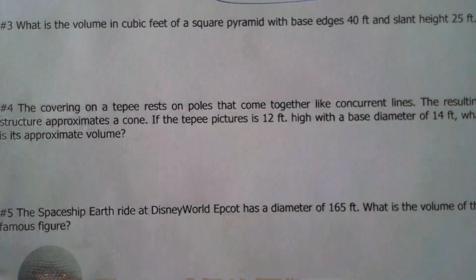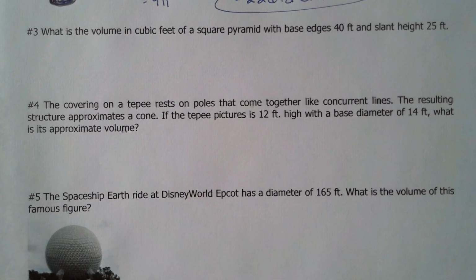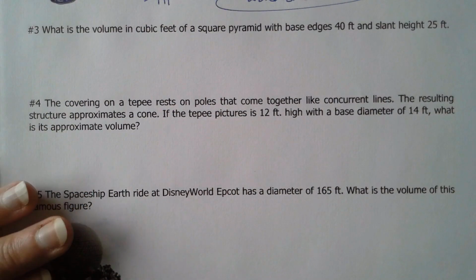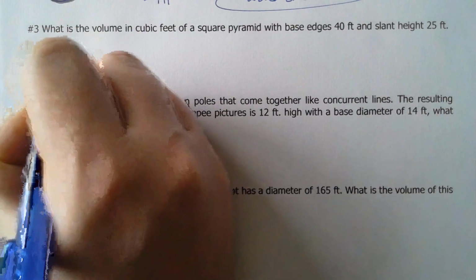We got the next 3 problems are word problems. A lot of these problems do end up being word problems just because when it comes to area and perimeter and volume, a lot of that is things that we use in our day-to-day life. So we need to be able to use word problems to solve. So what is the volume in cubic feet of a square pyramid with base edges 40 and slant height 25? So we have a square pyramid.